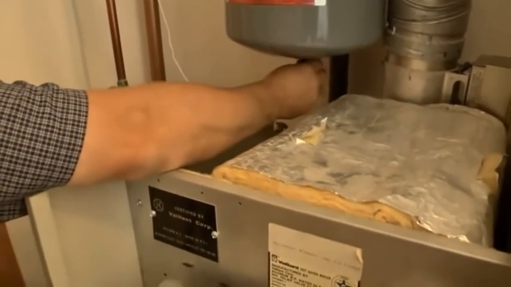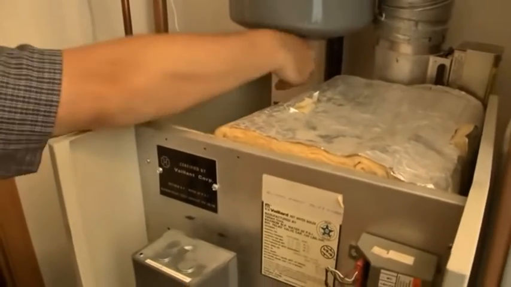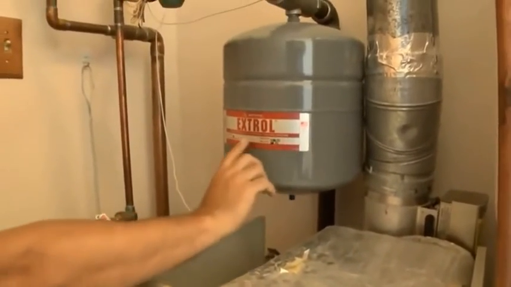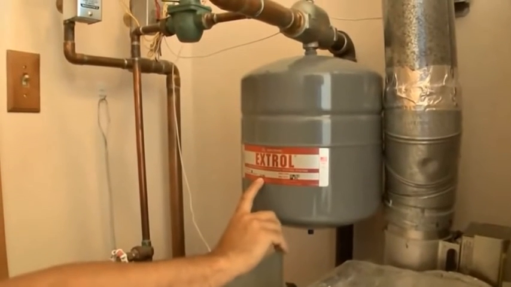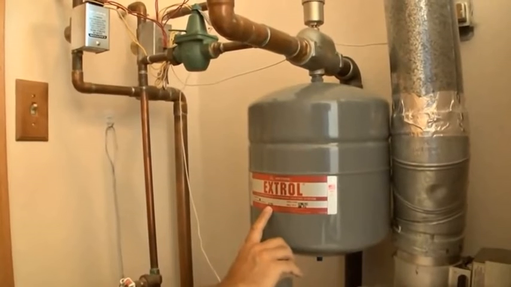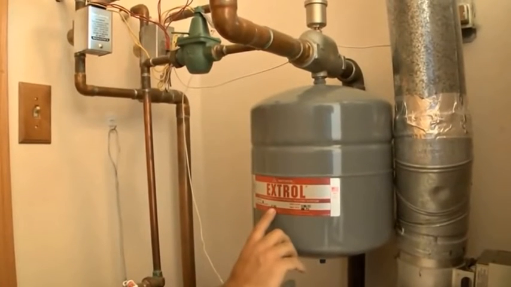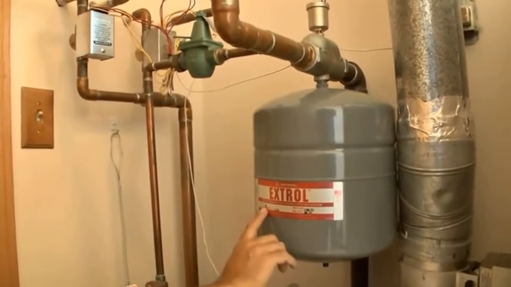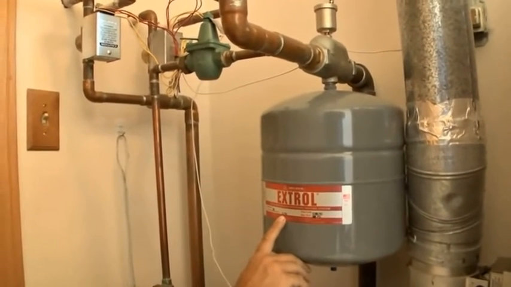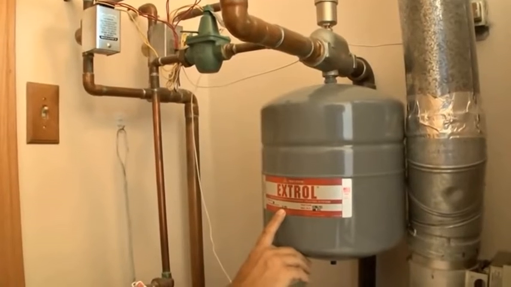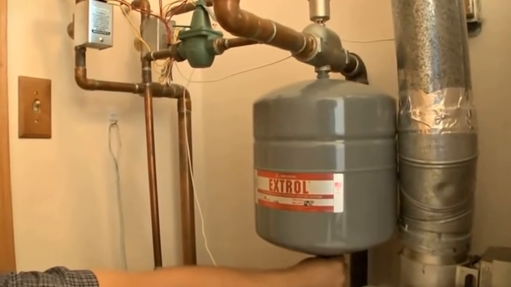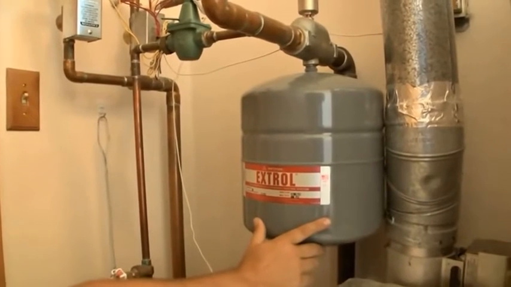Another thing I've run into is when you buy one of these pressure tanks, and I've seen this on certain model numbers, not necessarily the Model 30, but different model numbers, maybe they pressurize them to 12 psi at sea level, and then you bring them up to a high elevation like this, like 5,000 feet elevation.